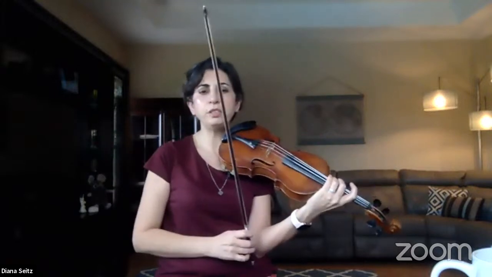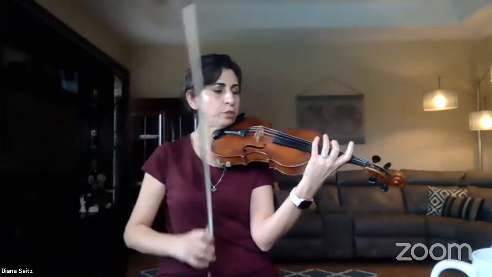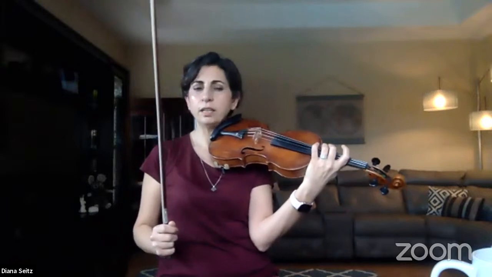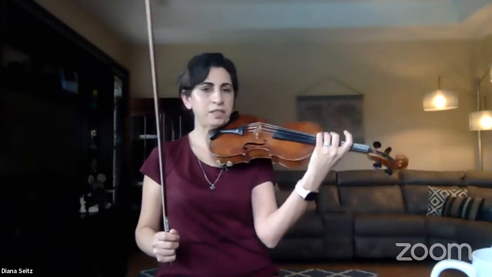So if you're starting on D string, it's easy, right? If you're starting on G string, what you want to make sure is your second finger is perfectly in tune with your open D. Then it's very easy to find your E flat. You just plant your E flat next, half a step, and you're there.